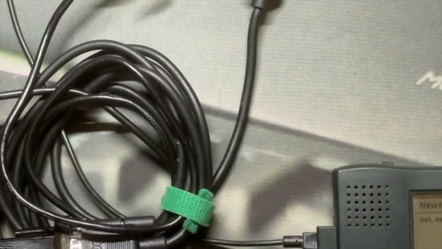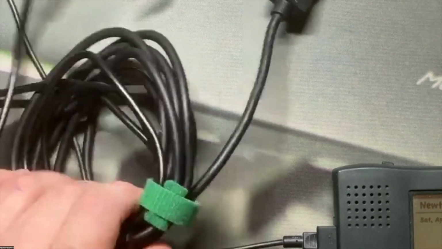It's worth saying I'm still using macOS to connect to my Newtons because I'm working every day with Macs, so I'm not using Windows very often.